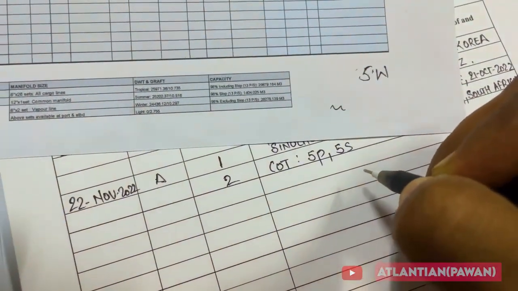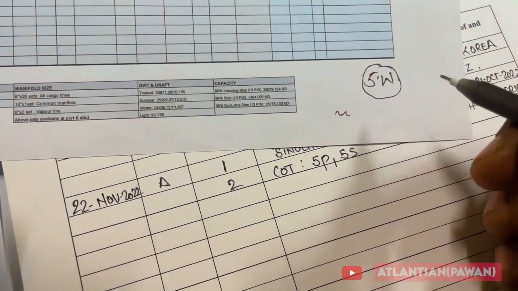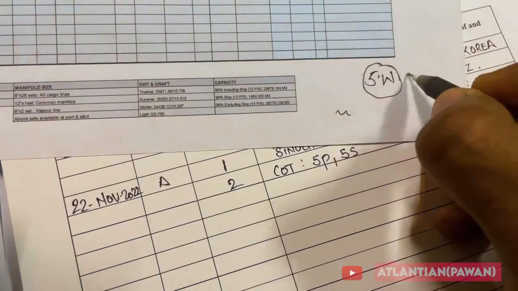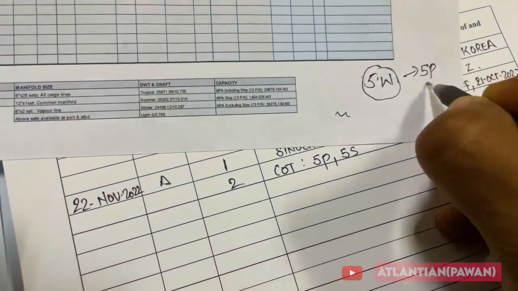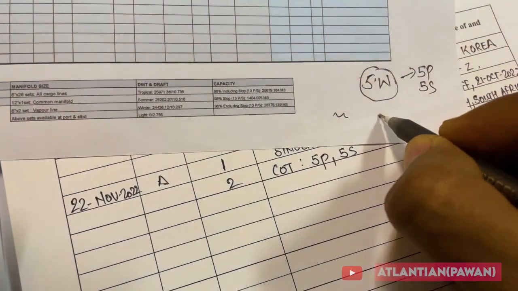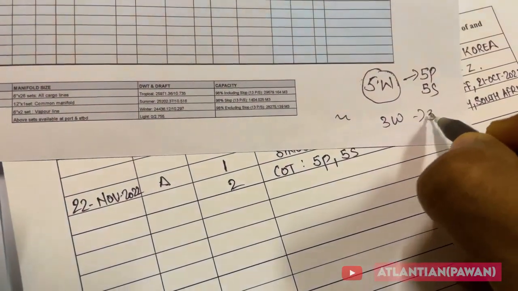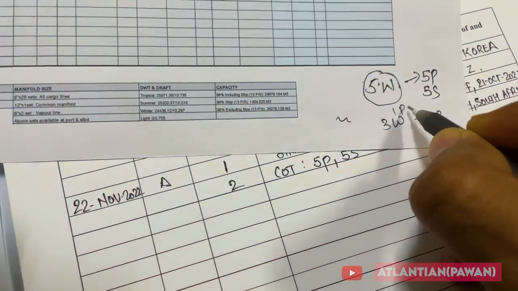Instead, there are some people who would mention them together, which is generally considered wrong, because some vetting inspectors would like you to mention them separately, 5 port, 5 starboard, and so on for other cargo tanks as well. For other cargo tanks as well, wings should be mentioned separately, 3 port, 3 starboard, 1 port, 1 starboard.